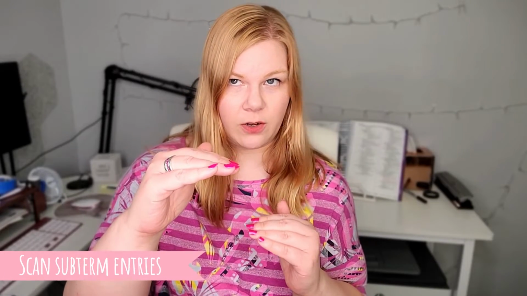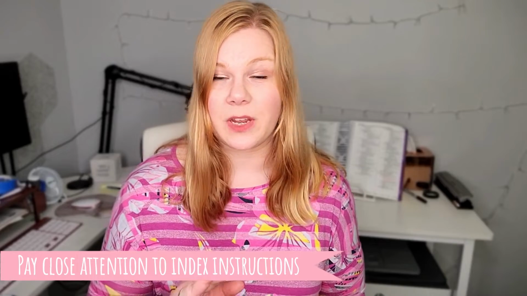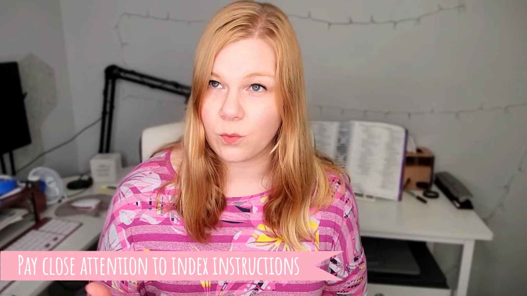So in the case of urinary tract infection, that main term would be infection. And then you would go under infection and then urinary tract from there. So you locate that main term, infection, and then you scan those subterms that are underneath them. Pay close attention to the index instructions. Is there something in parentheses? Alternative wording. Does it say see also another code? Is it a not elsewhere classified code?